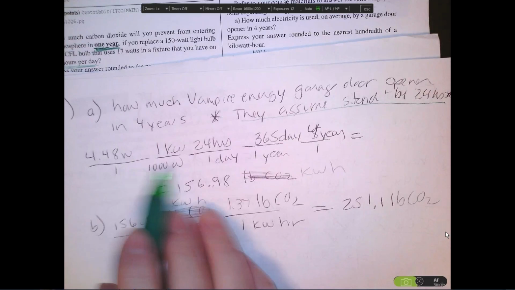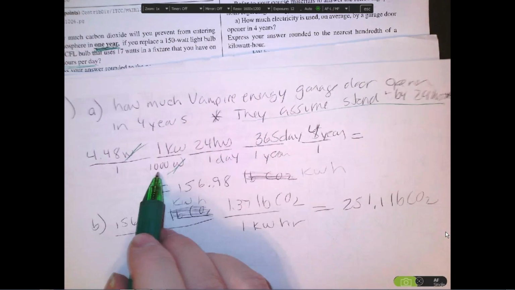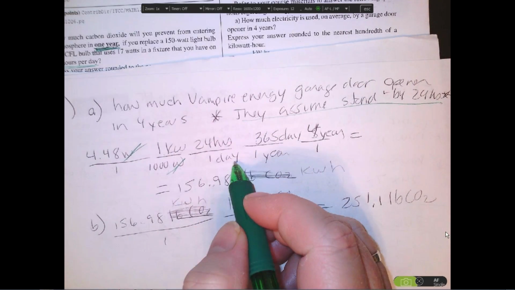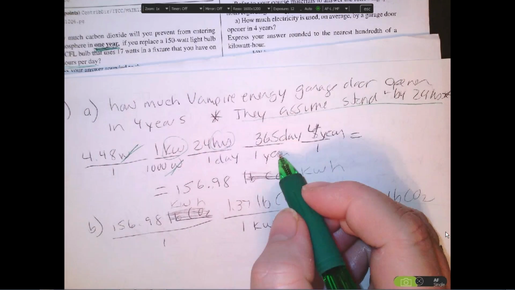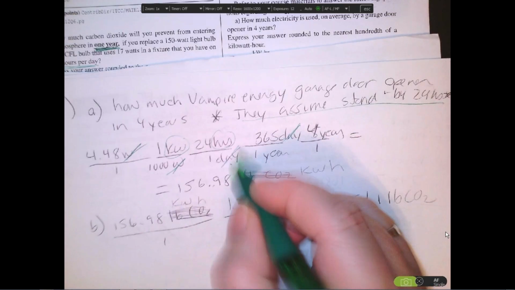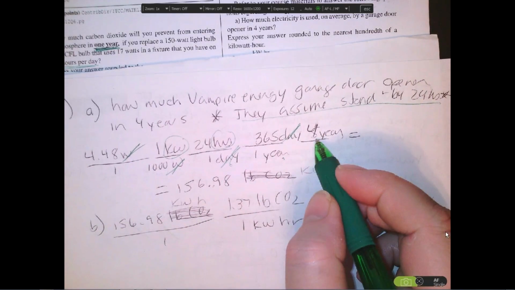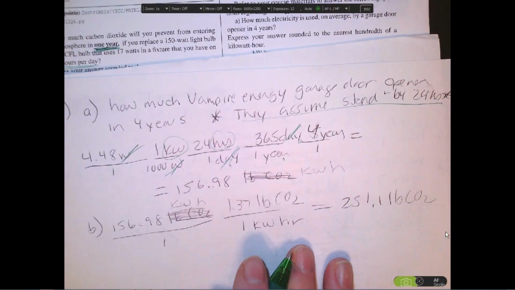4.48 watts. Convert to kilowatts. 1,000 watts is 1 kilowatt. 24 hours in 1 day. There's what we're going to need for our conversion. And they want 1 year, 365 days in 1 year. But they want it for 4 years, so times the 4 years. And they don't want just the answer.